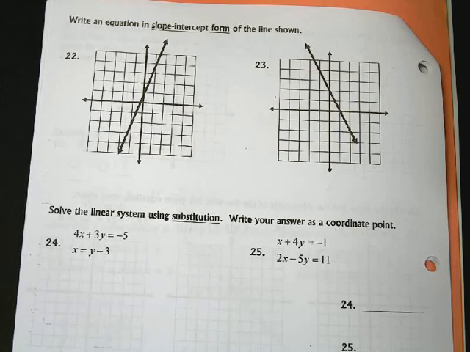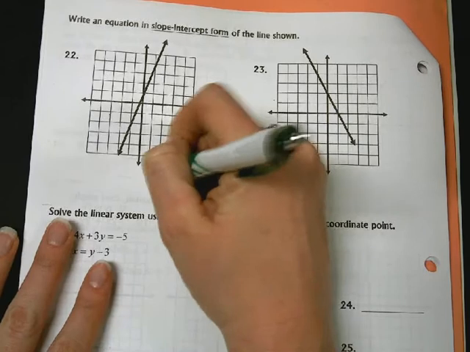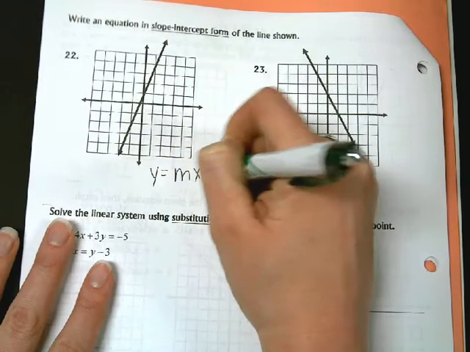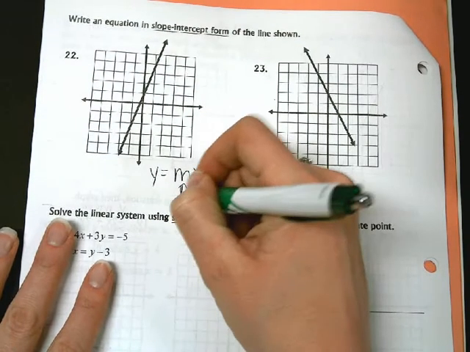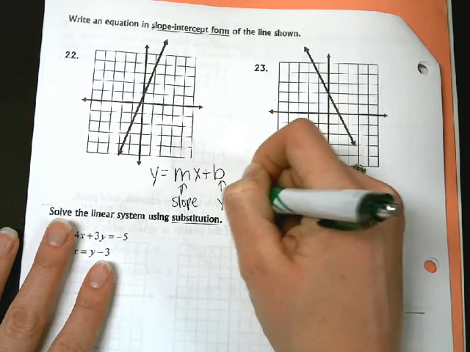Alright, you guys, we are going to talk about numbers 22 through 40 even. So number 22, it says write an equation in slope-intercept form of the line shown. So remember, this is y equals mx plus b, where m is the slope and b is the y-intercept.